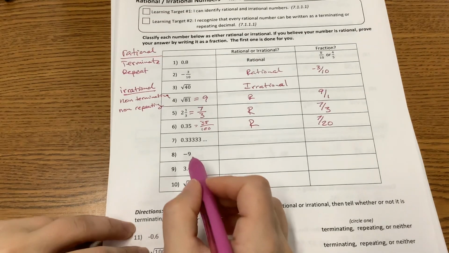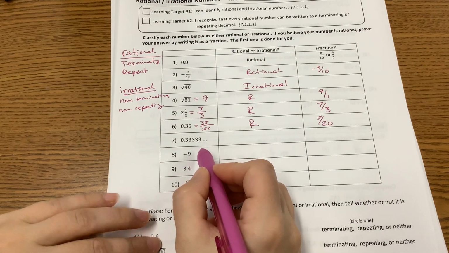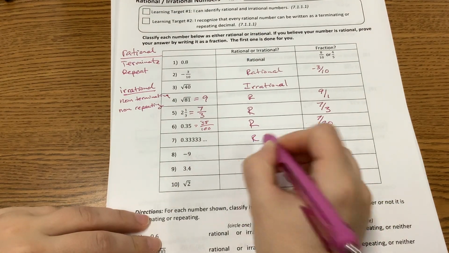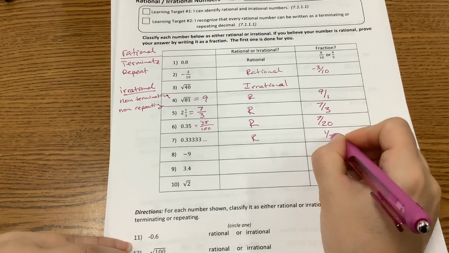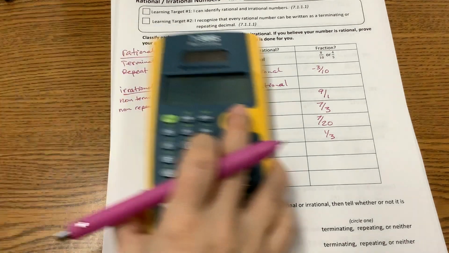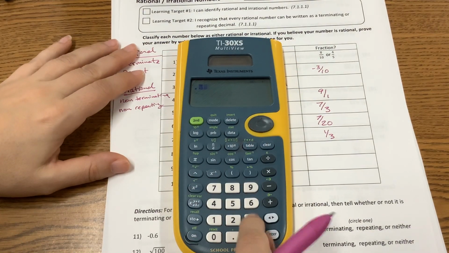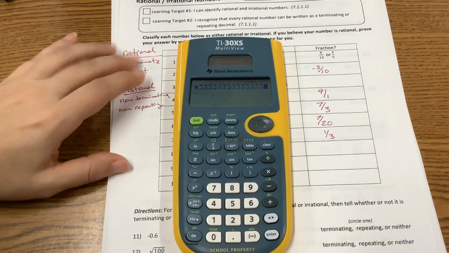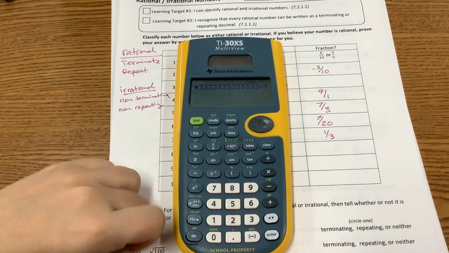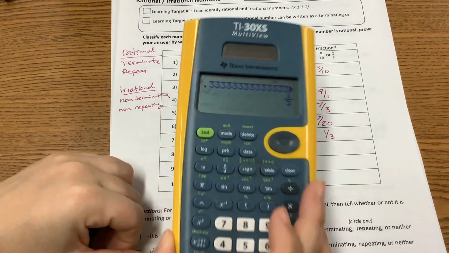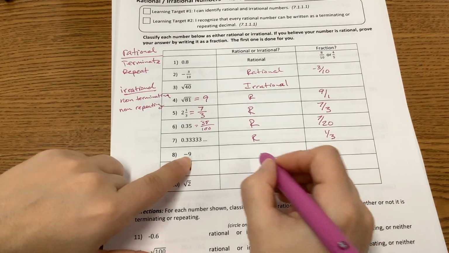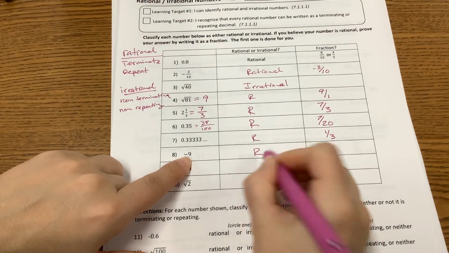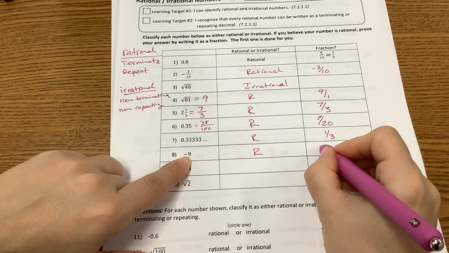What about this repeating value, 0.3 repeating? Rational. And how do we write that as a fraction? 1/3. Remember, your calculator is capable of doing that also. So if you type in 0.3 repeating all the way to the end of the screen and press your double arrow key, it will give you 1/3. What about -9? Rational. And what is the fraction?